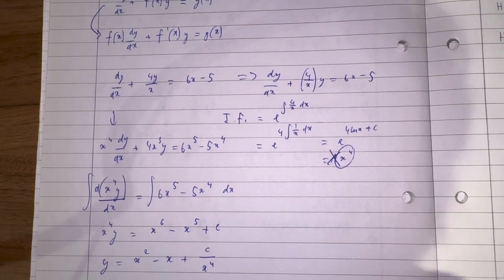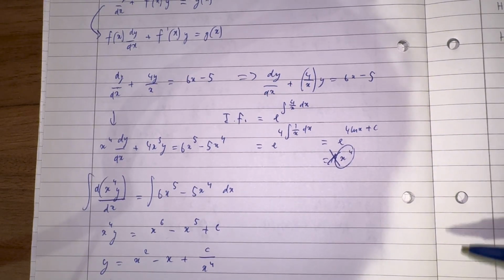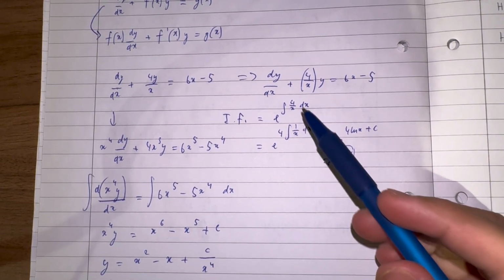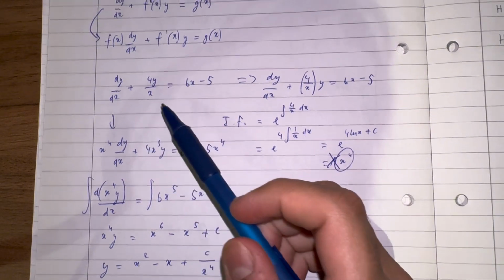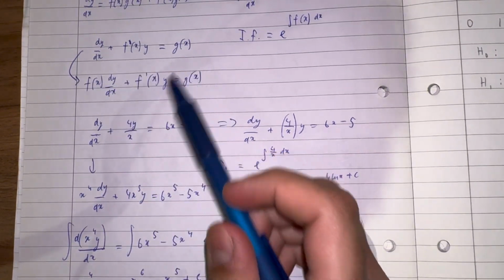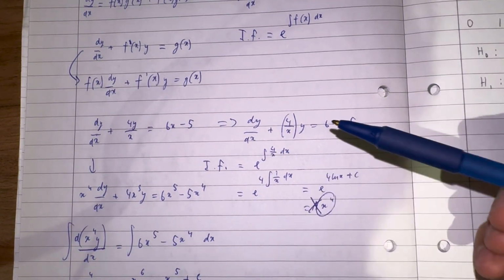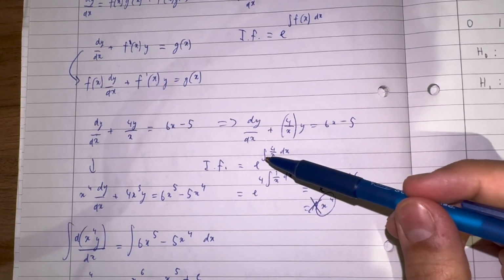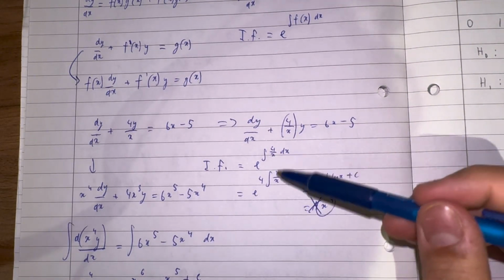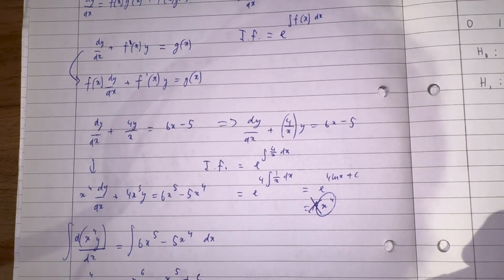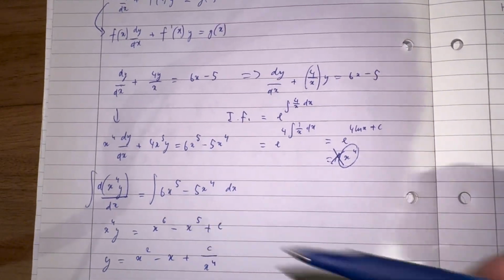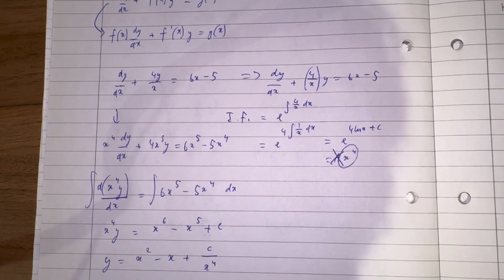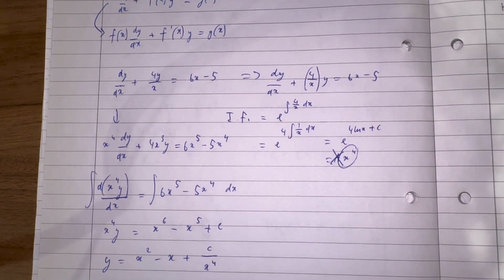And that's our answer. So the main thing you need to understand is just figuring out how to get your expression in some form of this up here. And then once you do, you can just take your f of x and then do e to the power of the integral of f of x. And then that's your integrating factor, which you then multiply the whole expression by to turn it into the product rule, which you can then go backwards from to get your original equation.